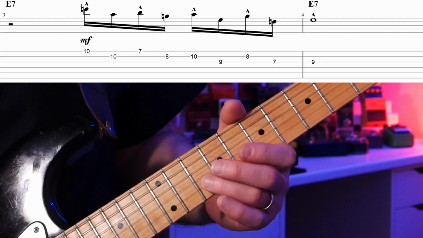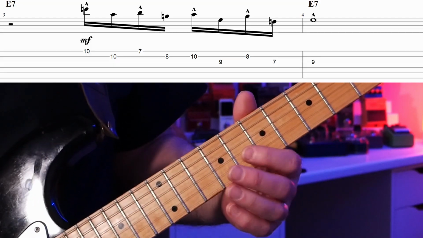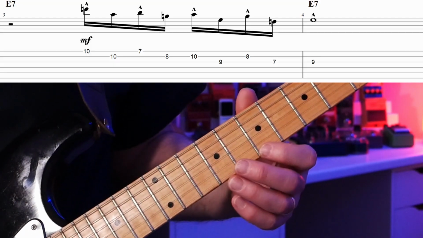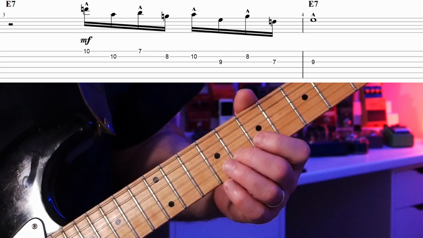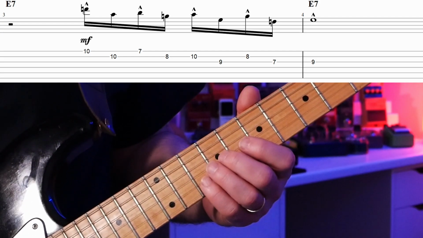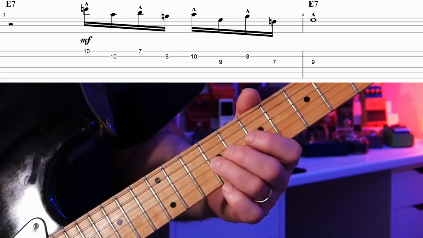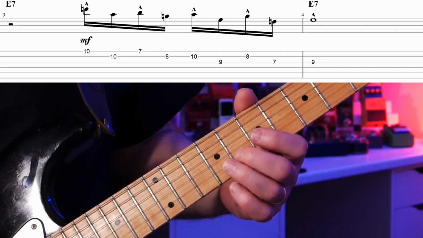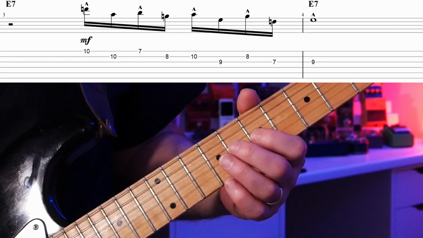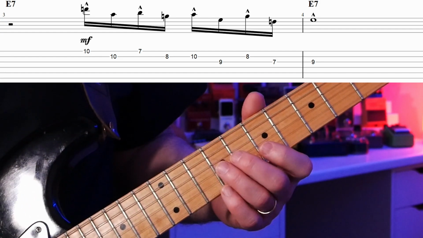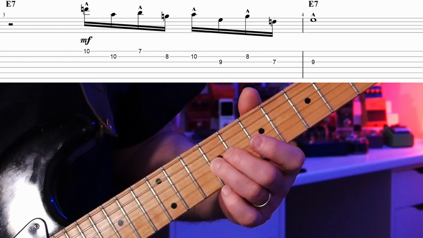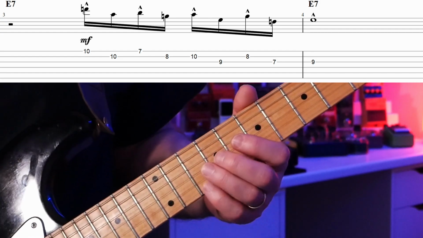So the notes that we're going to play first: 10th fret on the high E string, then 10th fret on the B. This is all pattern 4 as well. 7th fret on the high E string, then 8th fret on the B, 10th fret on the B string, to 9th fret on the G, 8th fret on the B string, to 7th fret on the G, and then finally ending at the E on the 9th fret of the G.